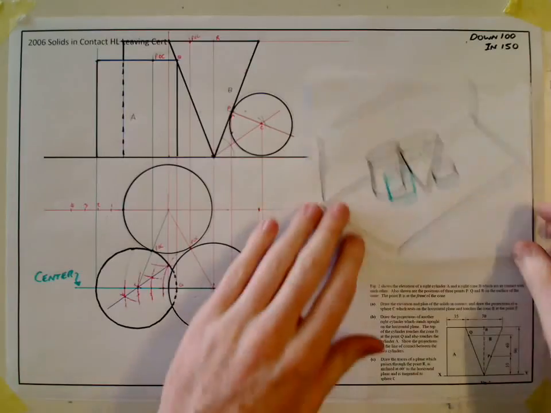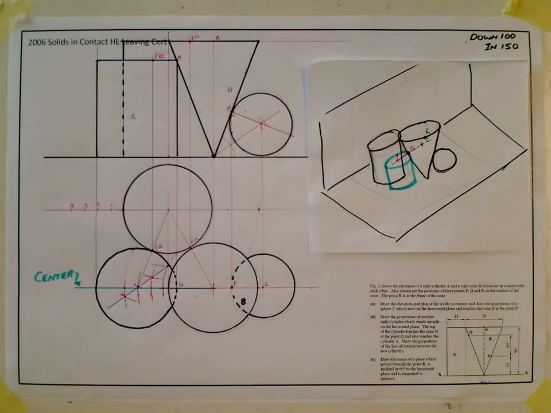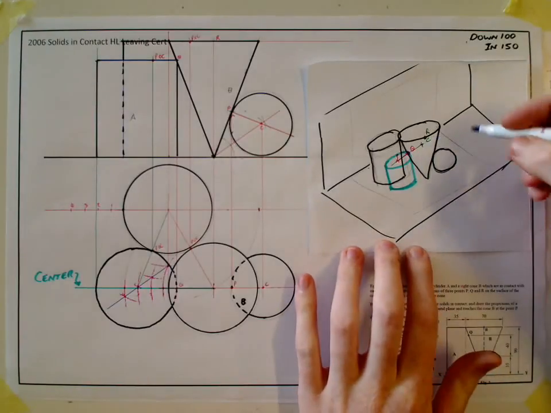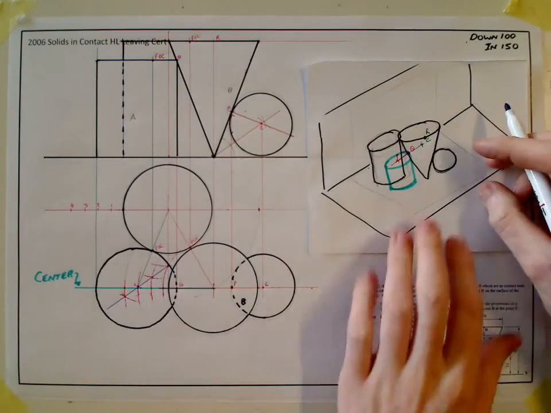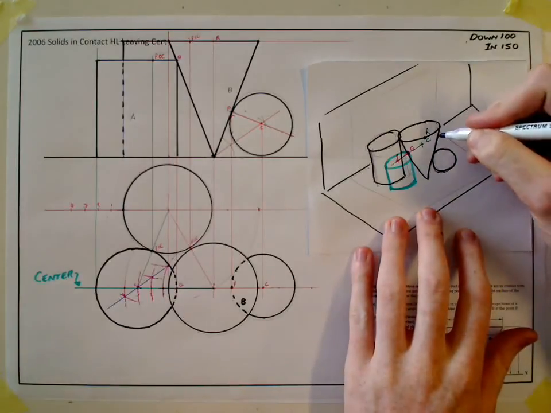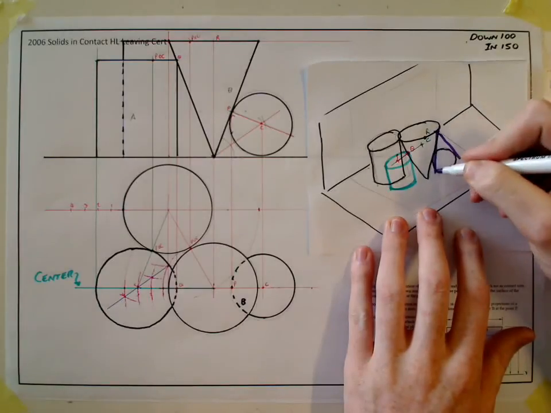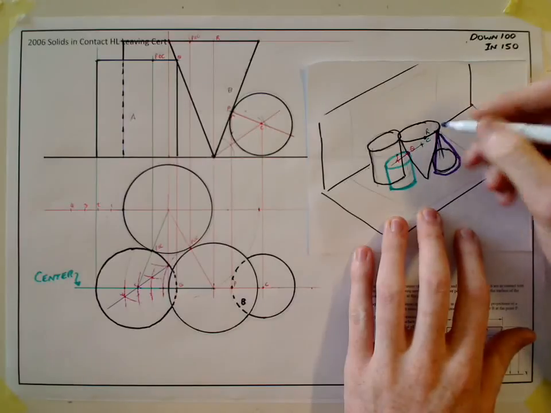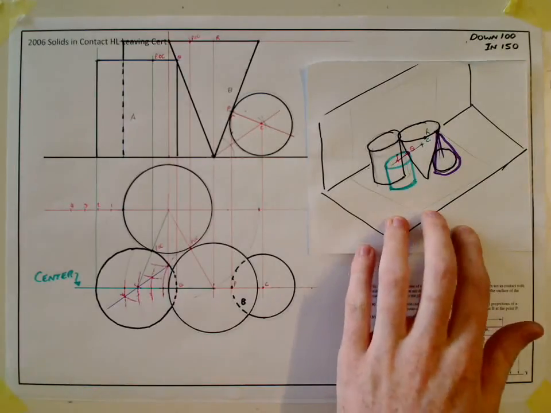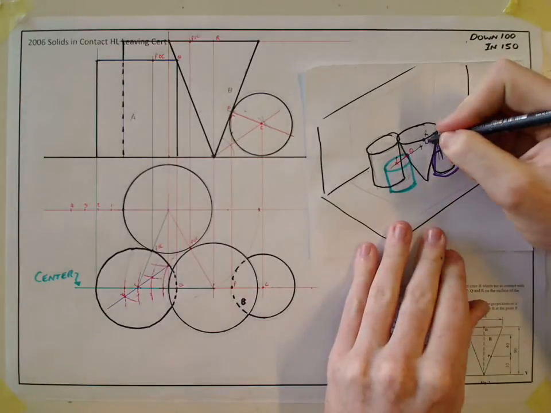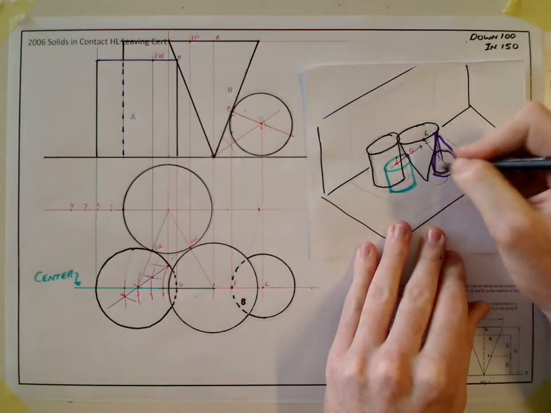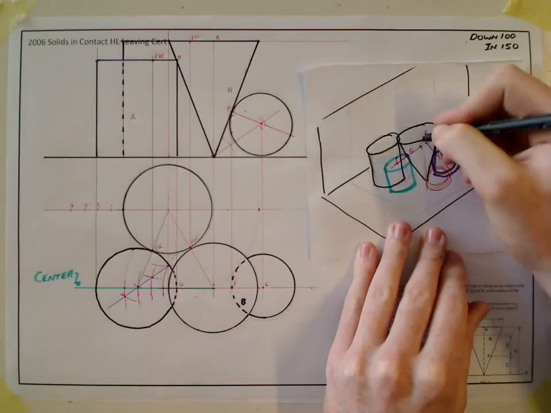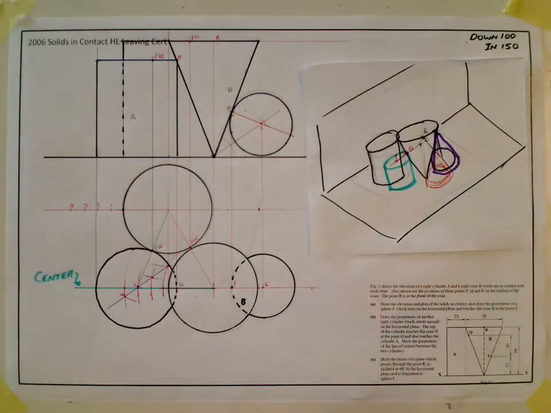For our last part of the question, draw the traces of a plane which passes through the point R, is inclined at 60 degrees to the horizontal plane and is tangential to sphere C. So point R is going to be at the front of the cone. So it's 60 degrees to the horizontal plane. So what we're going to have to do here is draw a cone over the sphere at a base angle of 60 degrees. There's my first cone. And I'm going to have to draw another cone at R at 60 degrees as well. So I'm going to draw two cones. They're both at 60 degrees.